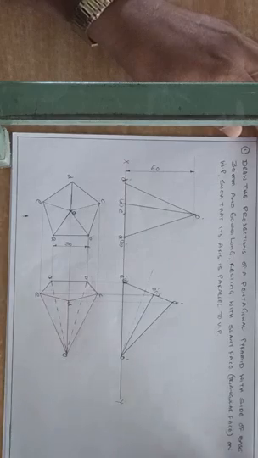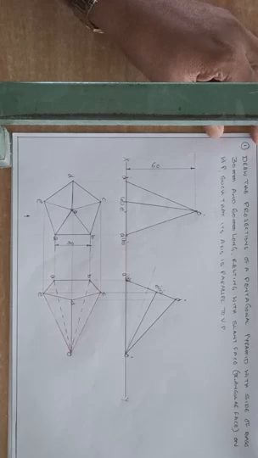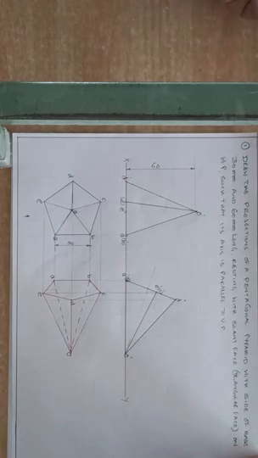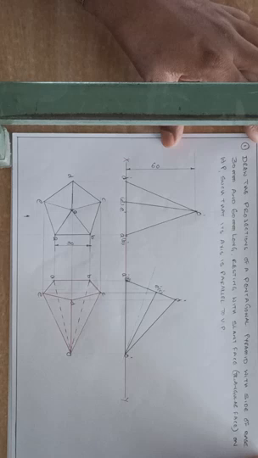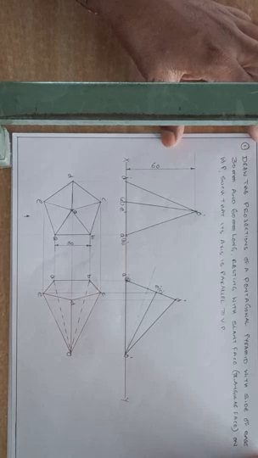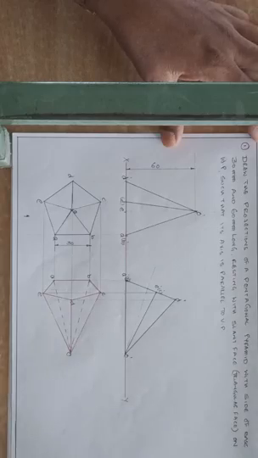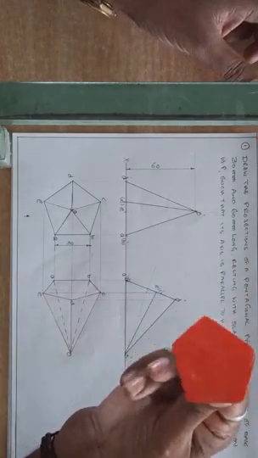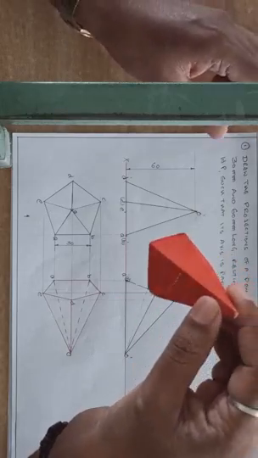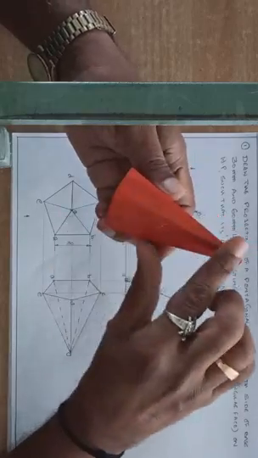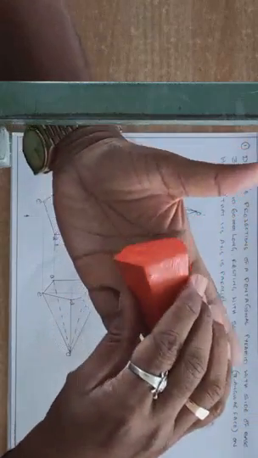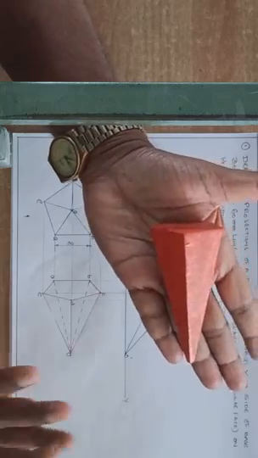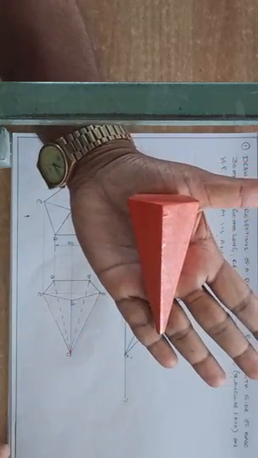First we will read the problem. The problem is like this. Draw the projections of a pentagonal pyramid with side of base 30 mm and 60 mm long, resting with its slant face, another name is triangular face, on HP such that its axis is parallel to VP. This is the pentagonal pyramid. You can see it's a pentagonal base and it is the pyramid. It is resting with its triangular face, the slant face, on HP. There is no inclination, just resting with its slant face on HP.